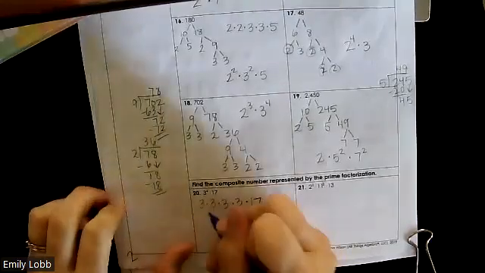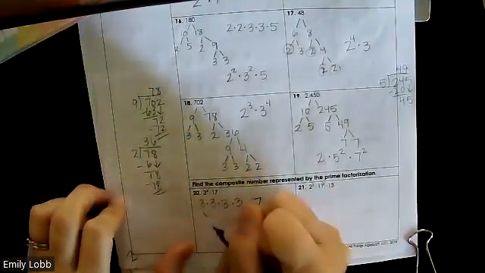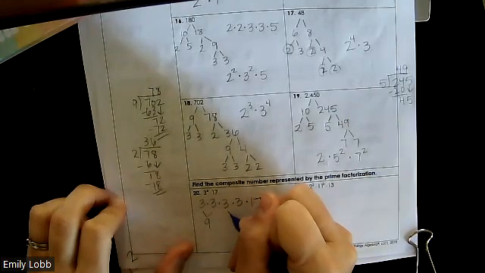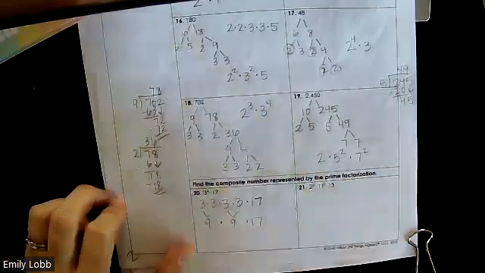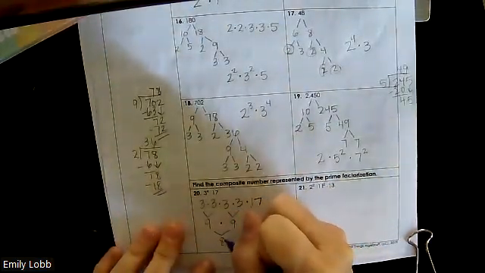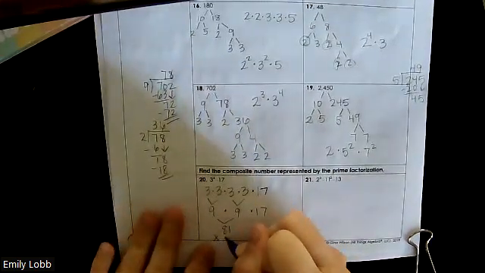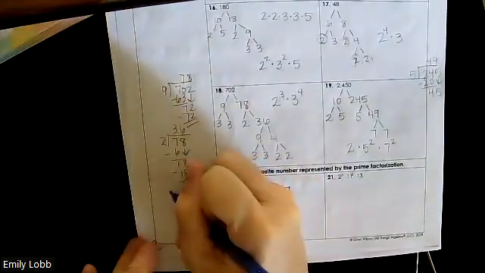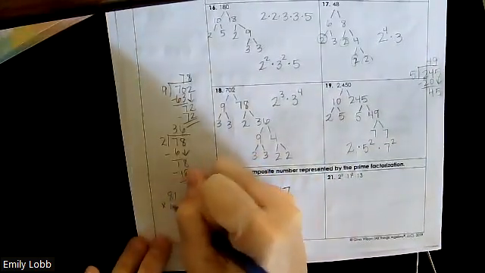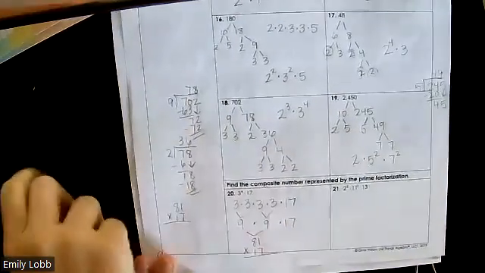What's 3 times 3? 9. Would you say 3 times 3 is also 9? Yes. Times this 17. Yes, good. 9 times 9 is 81. And then I have to say 81 times 17. Go ahead and take a minute to do that. 81 times 17. We're trying to find this composite number represented by those prime factors.